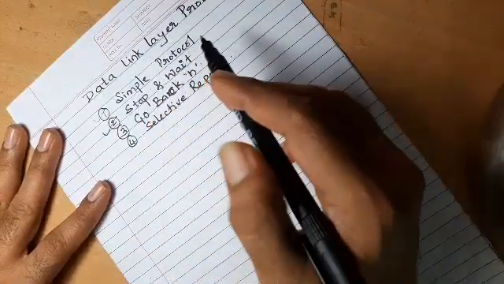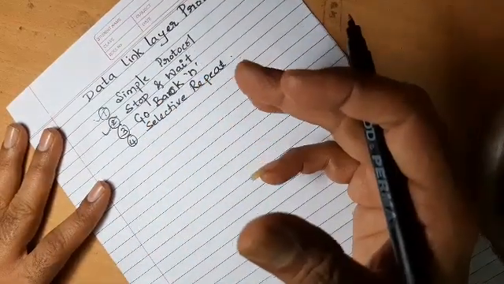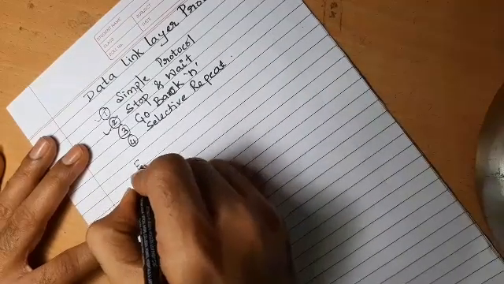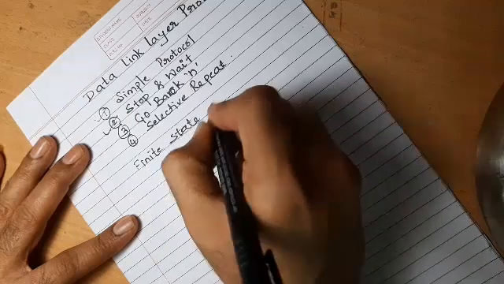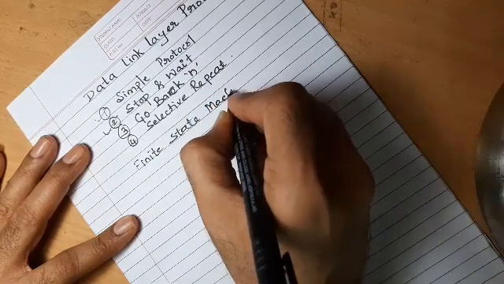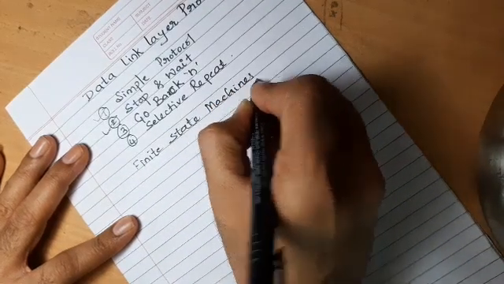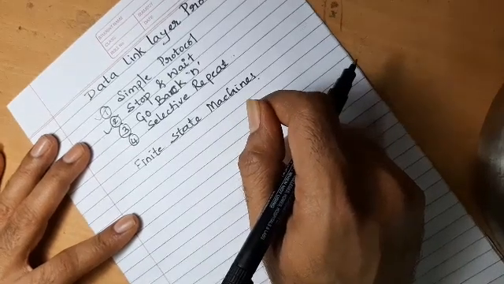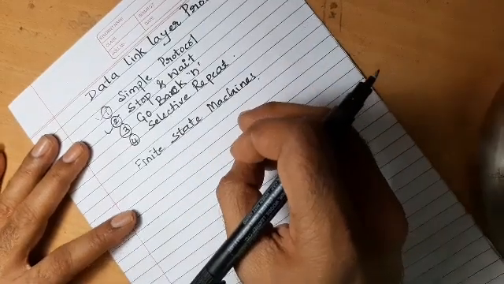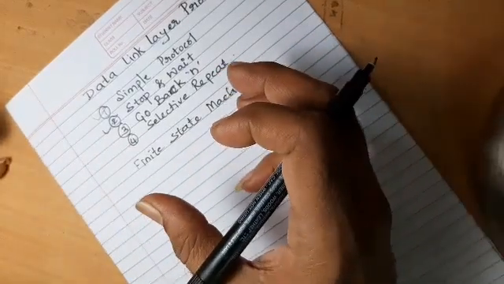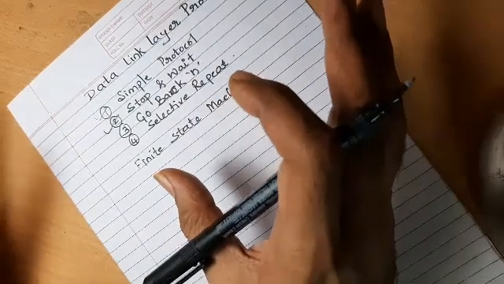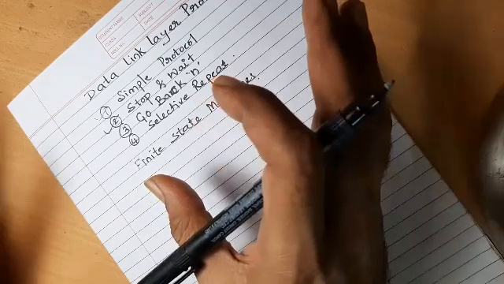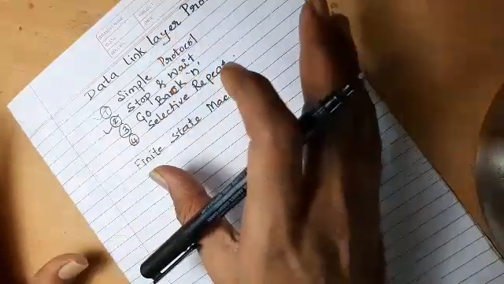Now, to understand these protocols, we use FSM. FSM indicates finite state machines. An FSM is thought of as a machine with a finite number of states. The machine is always in one of the states until some event occurs.